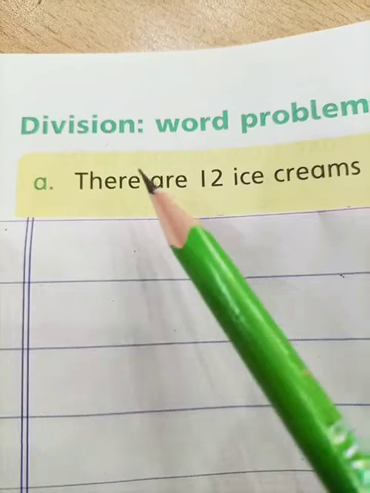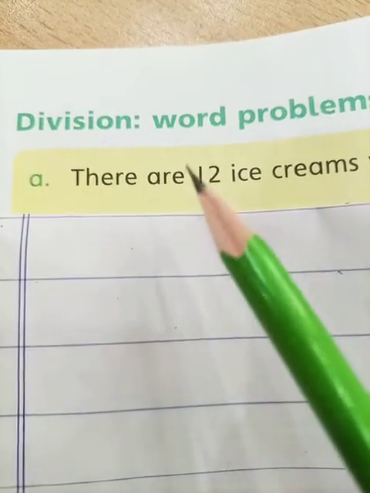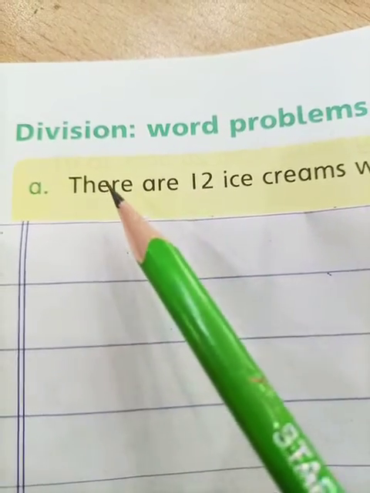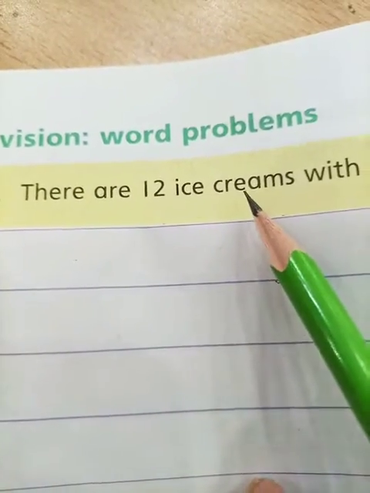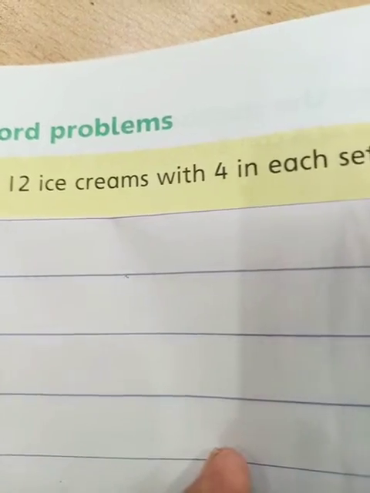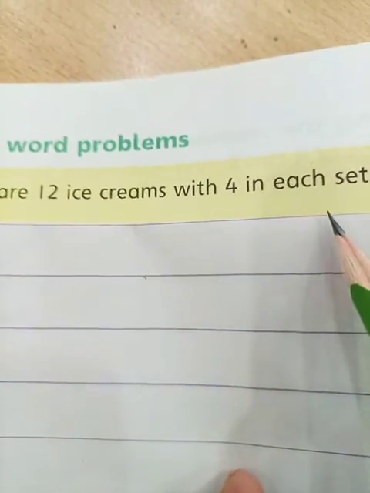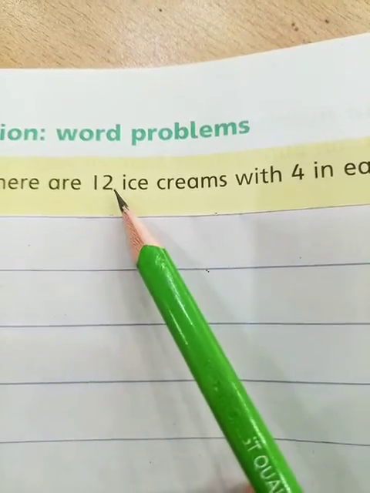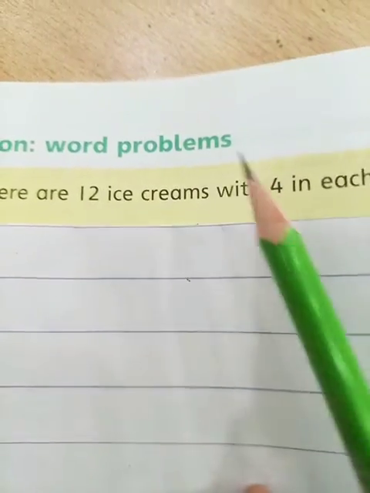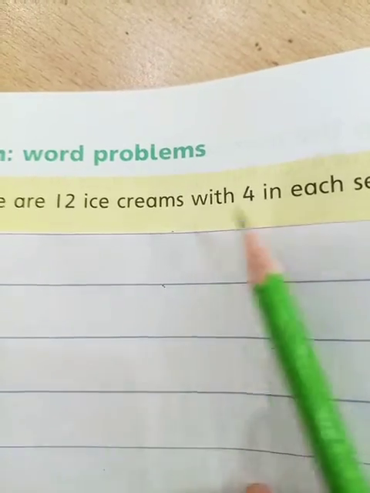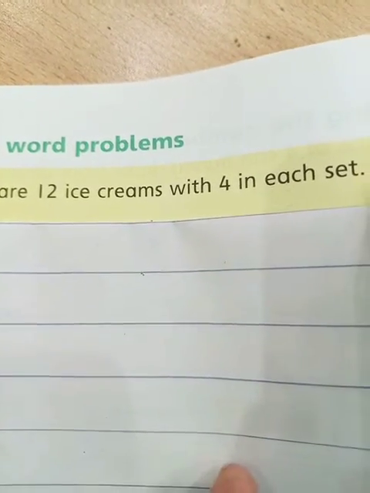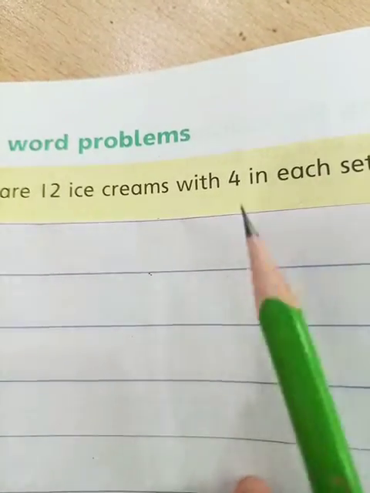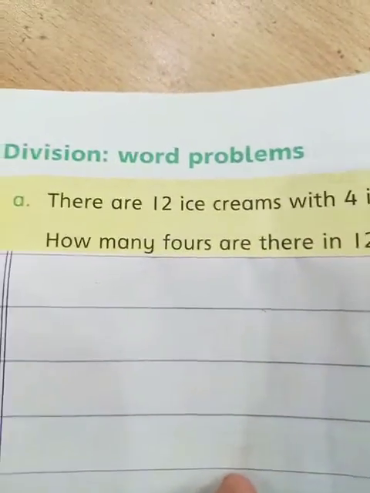So students, I am going to read the statement. Listen to it very carefully. Okay, there are 12 ice creams with 4 in each set. It means that we have a number of sets and our total ice creams are 12, and we are having 4 ice creams in each set. Okay, but we don't know how many sets we have. Okay, let's read the next statement.